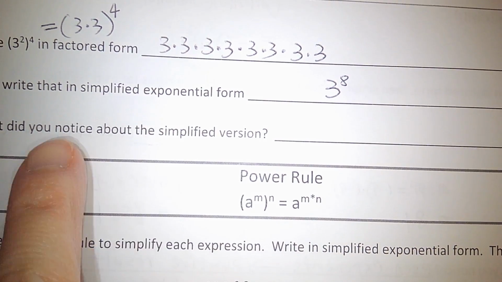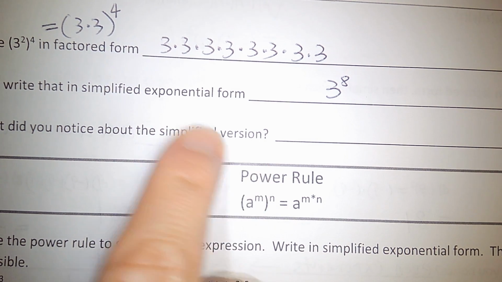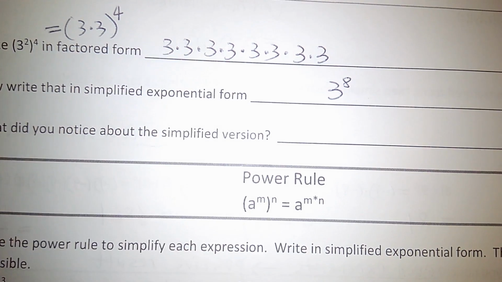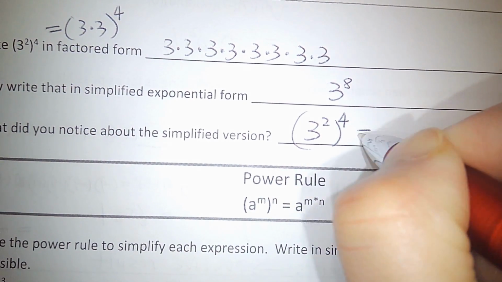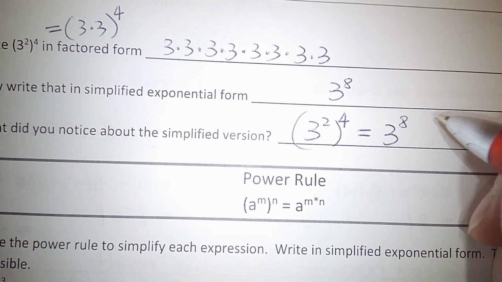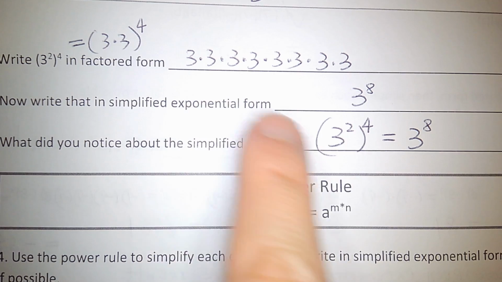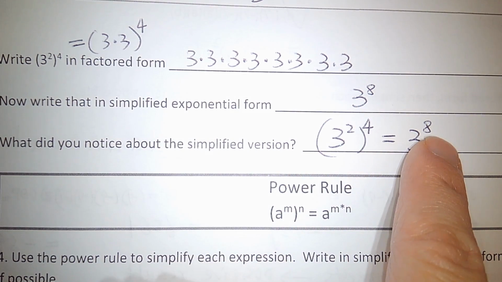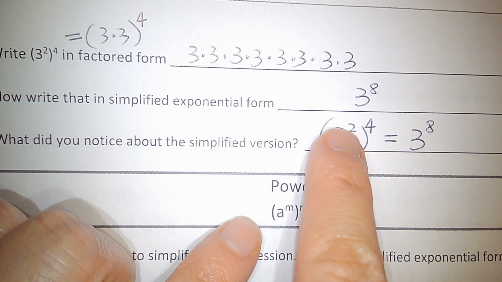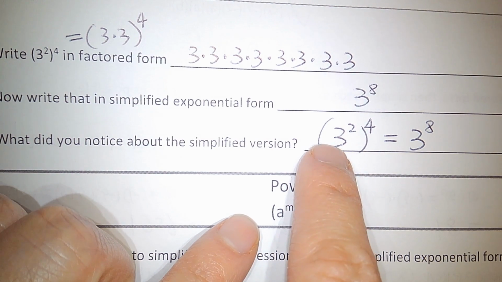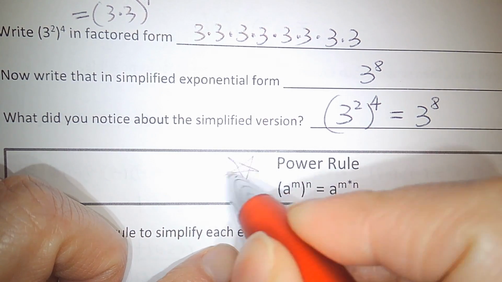Alright, so what have we noticed from the simplified version? 3 squared, then 4th power equals 3 to the what? 8th power, right? So what have we noticed? You basically just multiply the exponents together. Yes, that's the power rule here, very good guys.